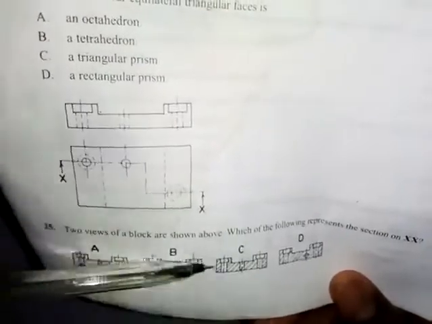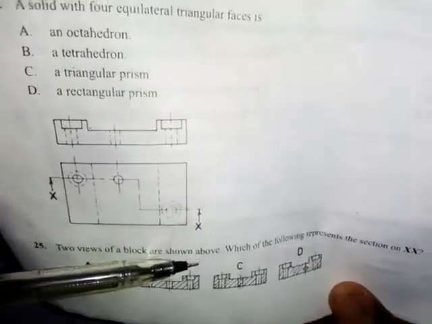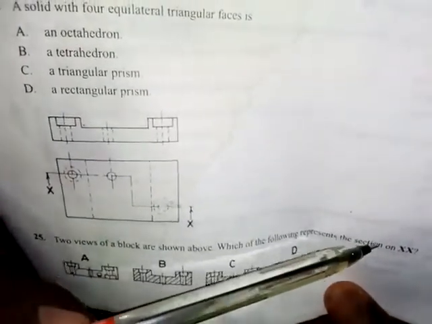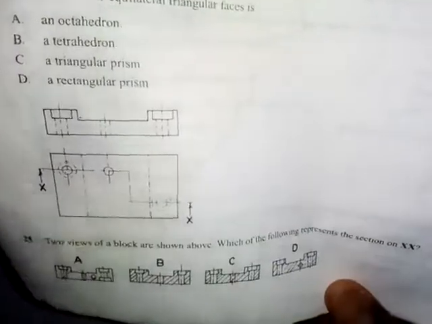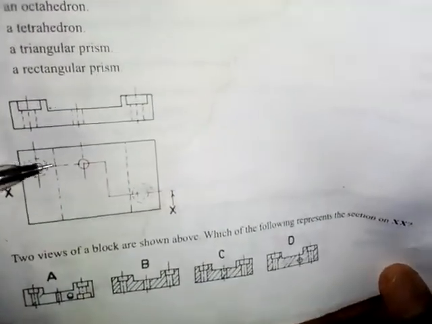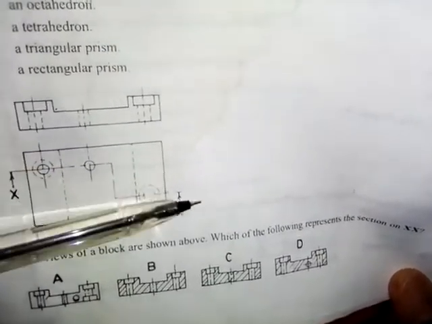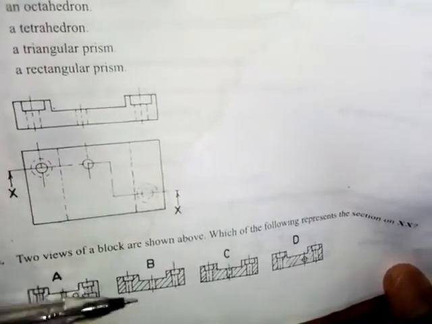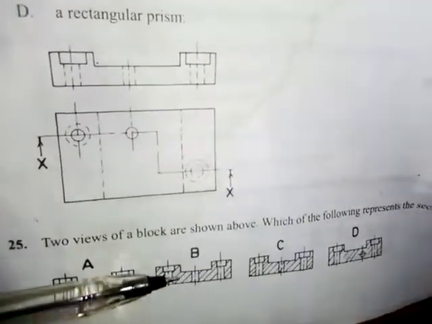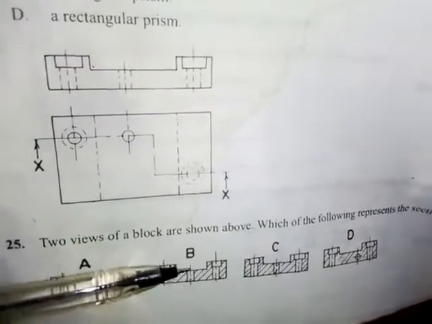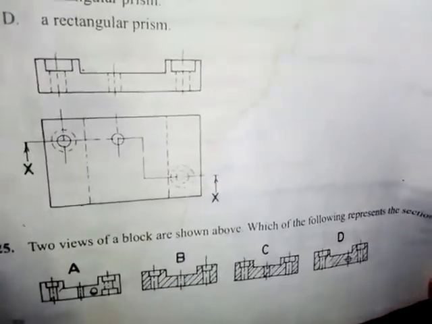Question 25 now. We have this figure and we have to pick an answer among these ones. Two views of a block are shown above. Which of the following represent the section on XX? Looking at what we have here, this cutting plane goes in this direction, so this is an offset section. Option B is the correct answer. So take note of that.